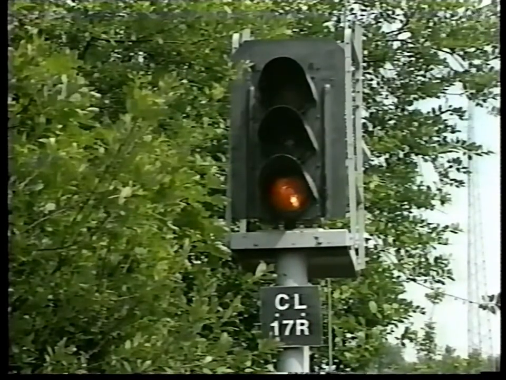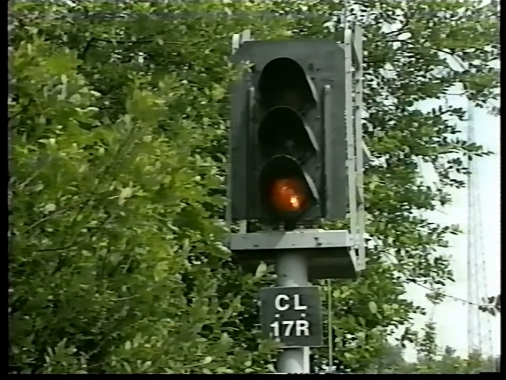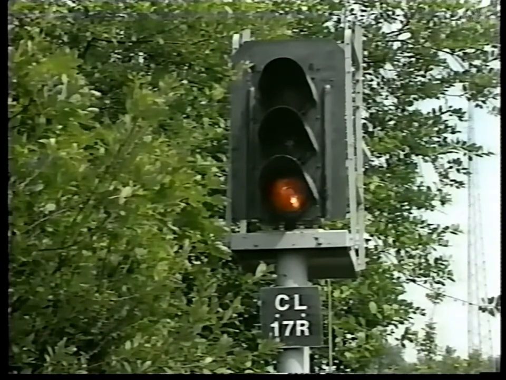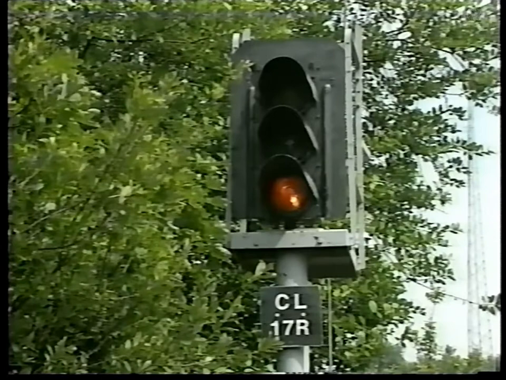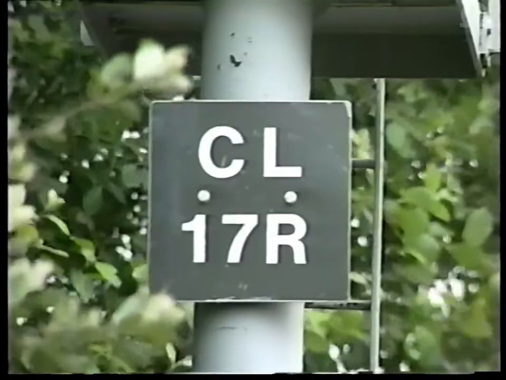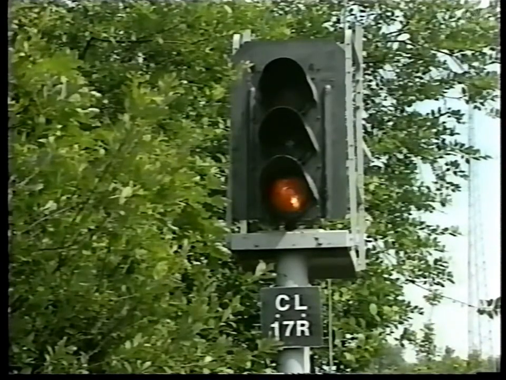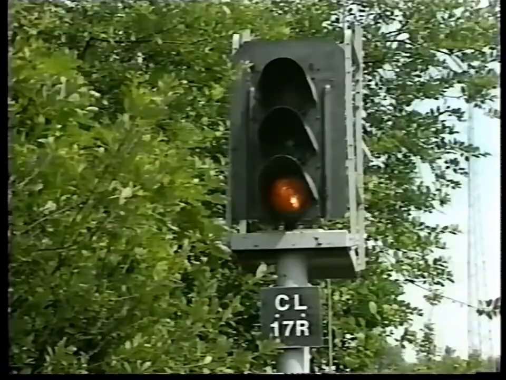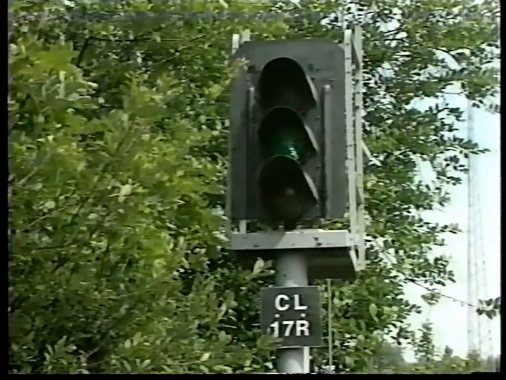Here, the assistant tester is about to test the aspect sequence of a colour light distance signal using a radio telephone. Notice the identification plate for this type of signal. Signal C Charlie, L Lima, 17, R Romeo is showing a single yellow aspect. Signal C Charlie, L Lima, 17, R Romeo is showing a green aspect.